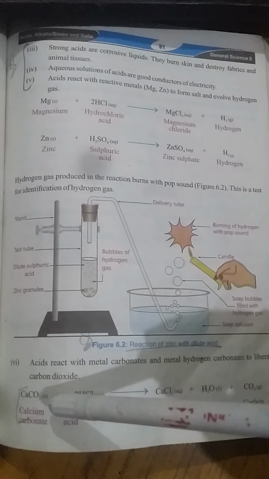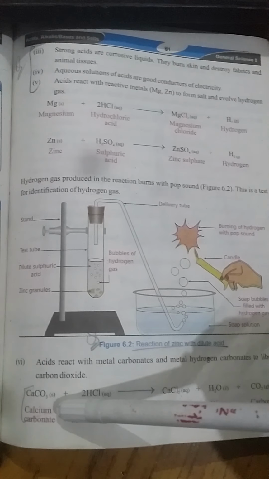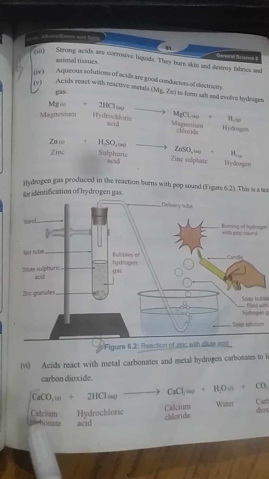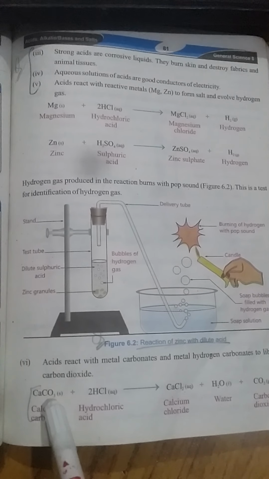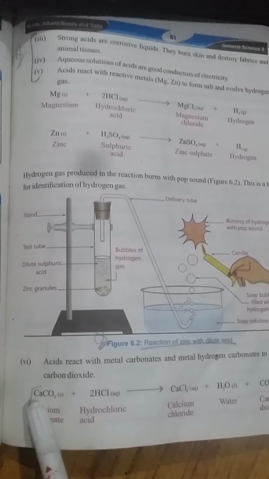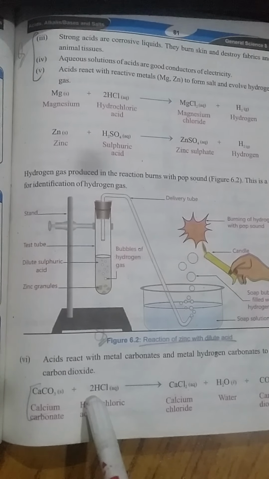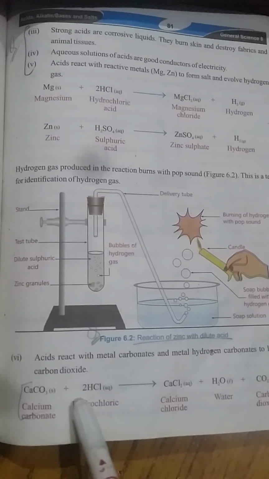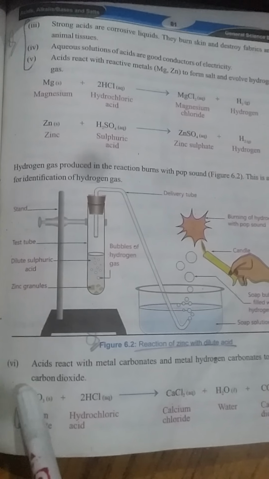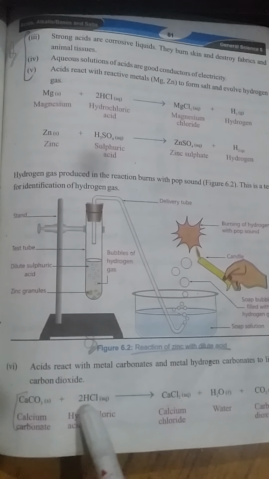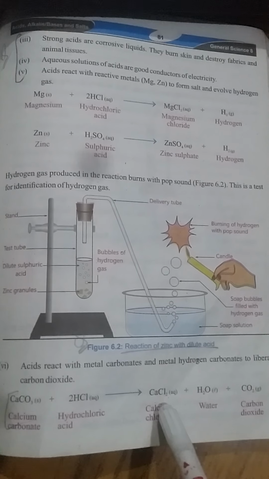acids react with metal carbonates and bicarbonates, and they release carbon dioxide gas. Here is the metal carbonate, in which calcium is the metal and CO3 is representing the carbonate. When this metal carbonate, calcium carbonate, reacts with hydrogen chloride, an acid, hydrochloric acid, the calcium Ca will remove the chlorine from the acid and form calcium chloride.